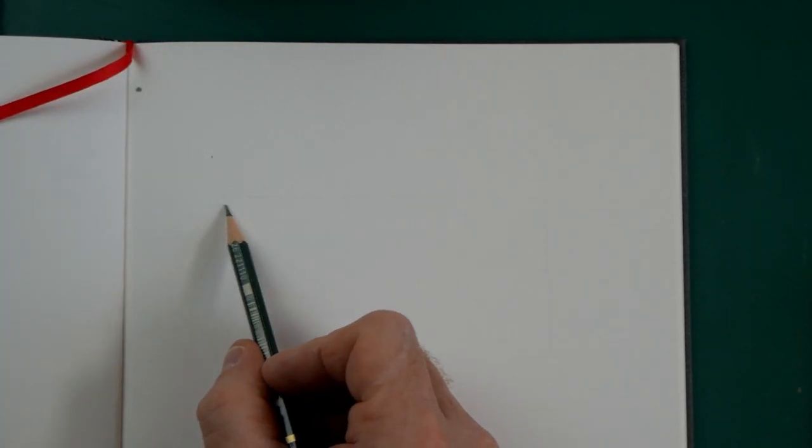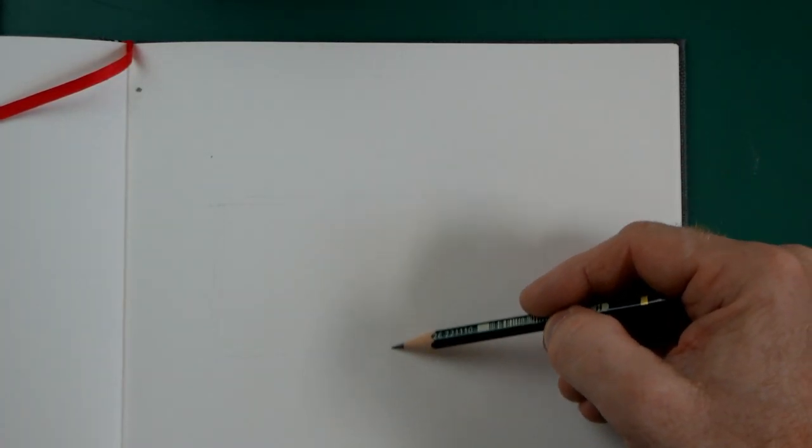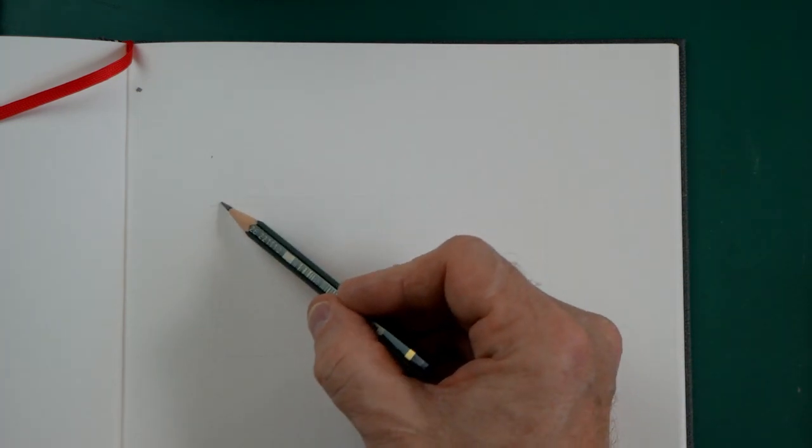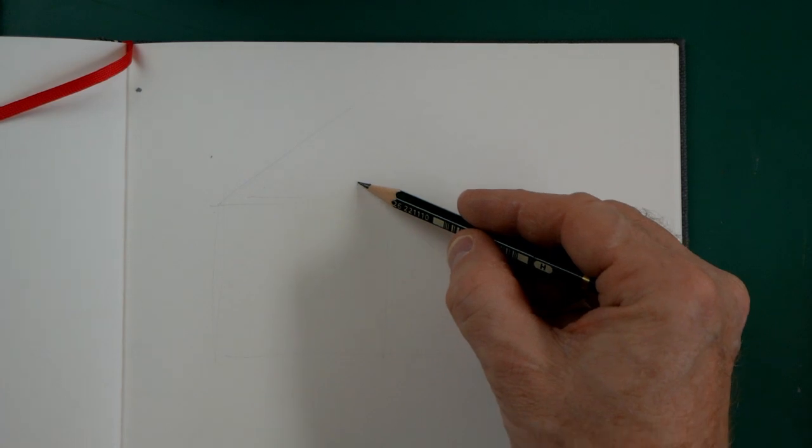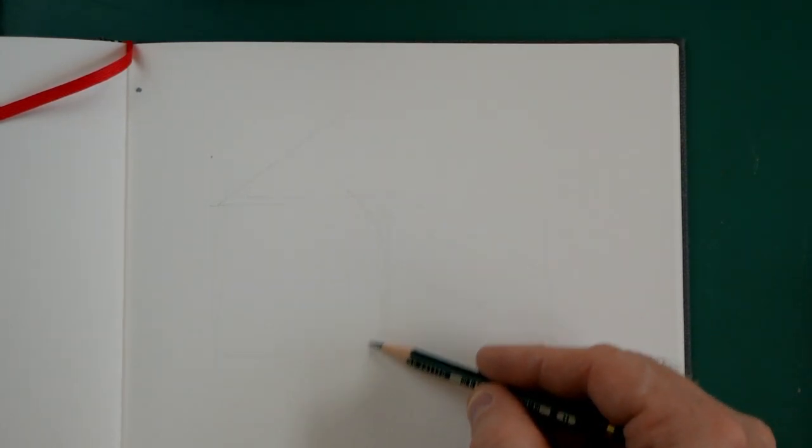So I'm drawing a rectangle. Don't worry about not being able to see it too clearly. That will come back in a little bit. When you begin, sketch things out so lightly you can hardly see.